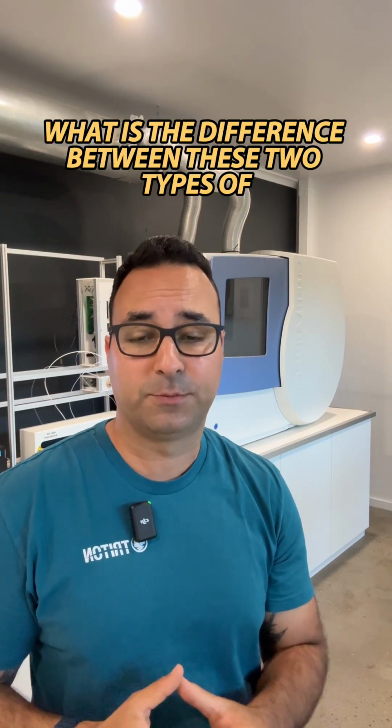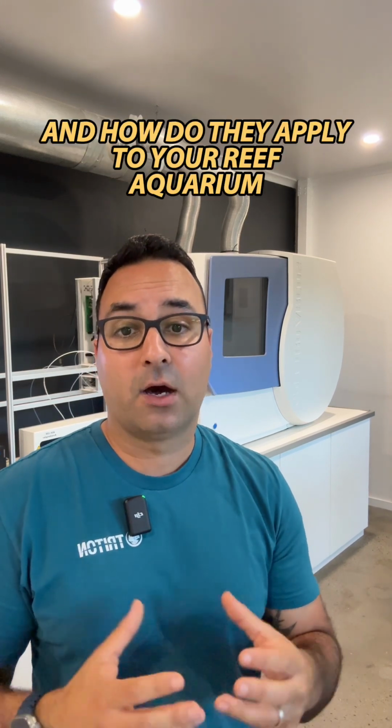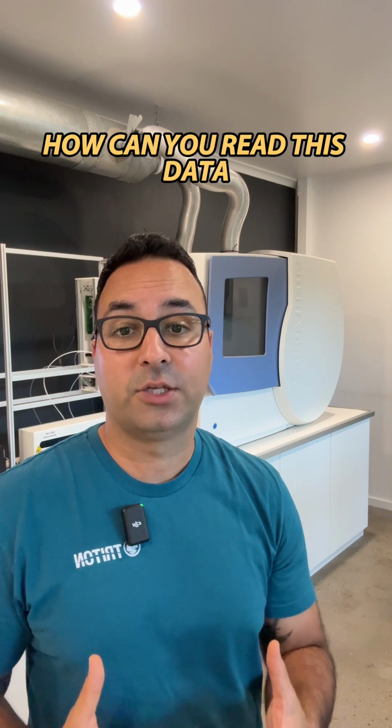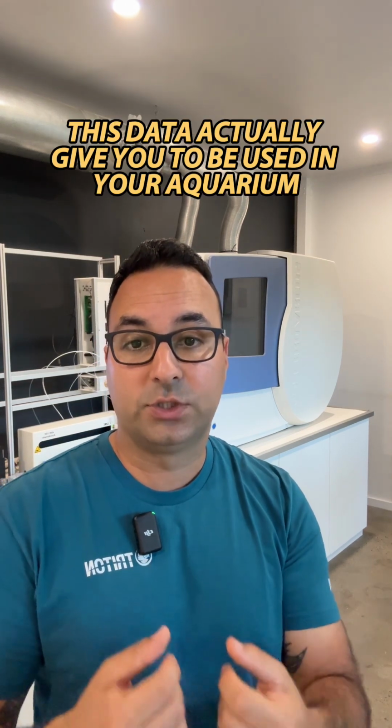N-DOC and SAC 254. What is the difference between these two types of organic carbon measurement, and how do they apply to a reef aquarium? How can you read this data? What does this data actually give you to be used in your aquarium?